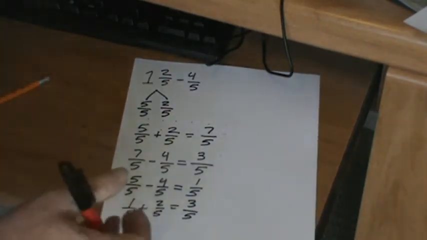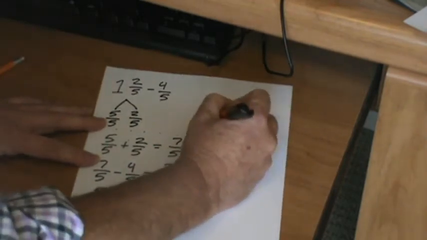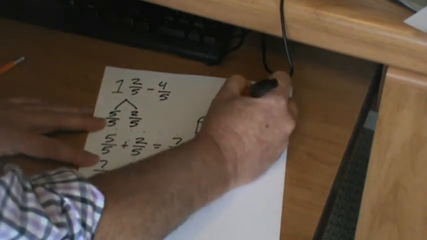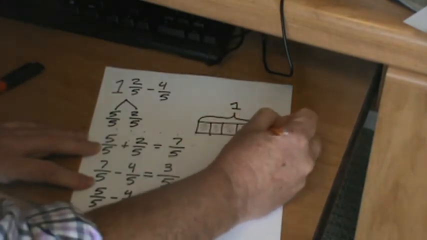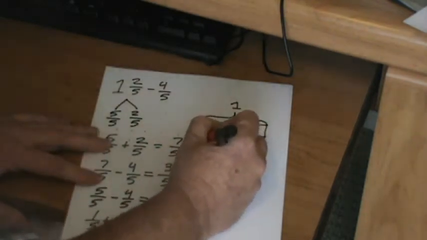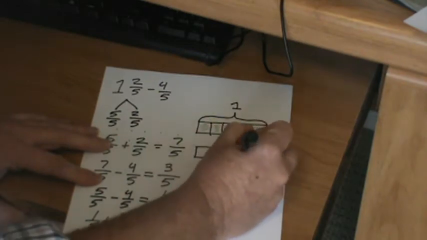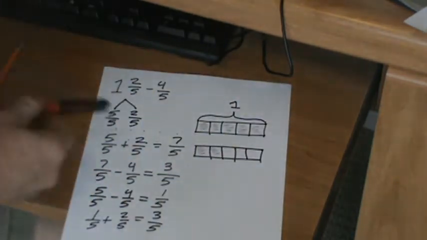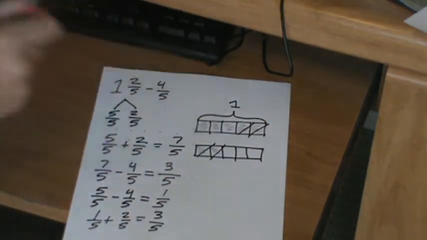Now, you might want to think of this also as a number line, tape diagram. Let's do 1 and 2/5. And here's 1, 2, 3, 4, and 5. This represents 1. And we could shade. But then we also have the 2/5. 1, 2, 3, 4, and 5. And we have 2/5. It's just another way of doing this. So I'm going to subtract 4/5. 1/5, 2/5, 3/5, 4/5. And look, lo and behold, I'm left with 3/5.